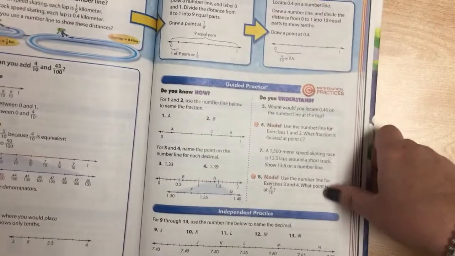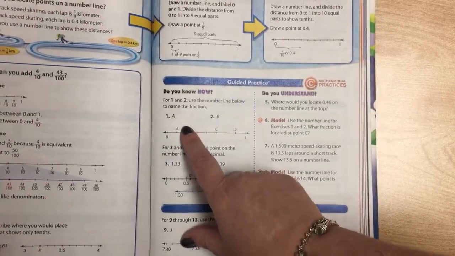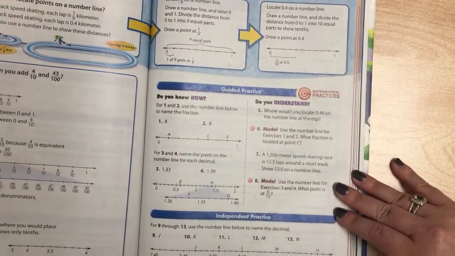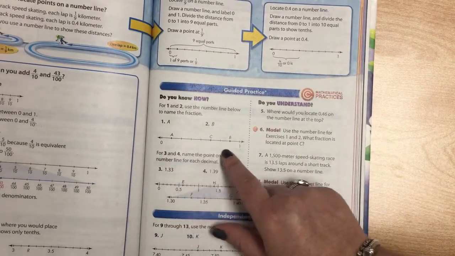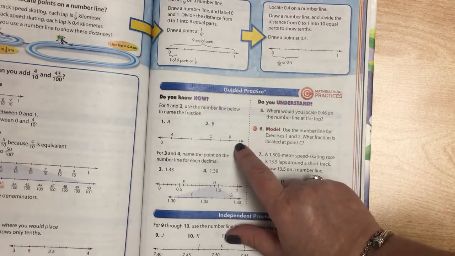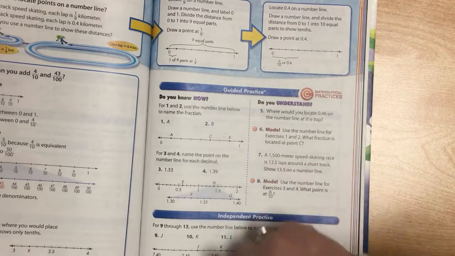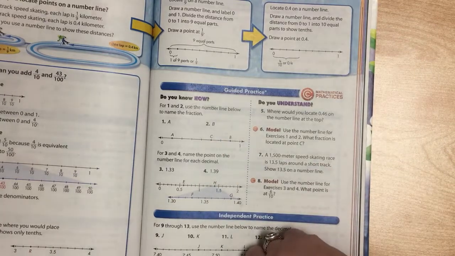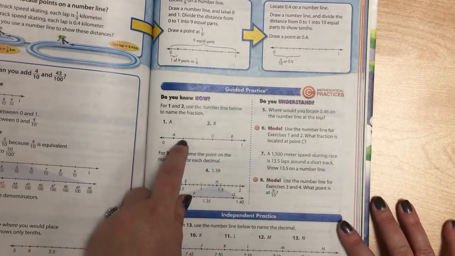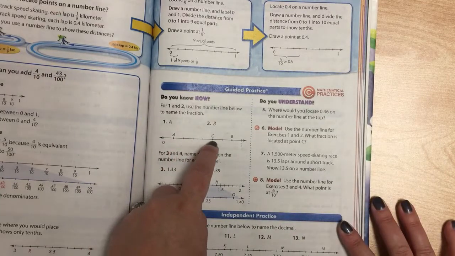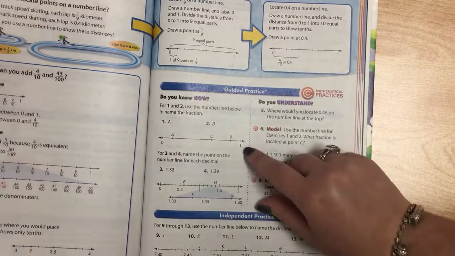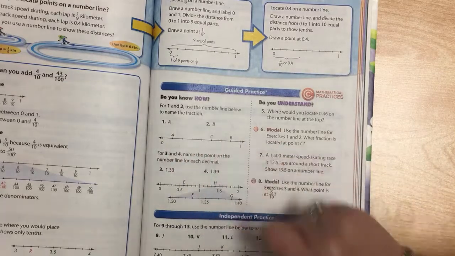So if we look over here on what it's asking us to do, for 1 and 2, it says use the number line below to name the fraction. Whenever I have a number line, I always look at how many little ticks are on there, how many little lines are on there. Because it doesn't always mean it's going to go to 10, right? So on here, I have 1, 2, 3, 4, 5, 6, 7, 8. So the denominator for this is going to be 8.